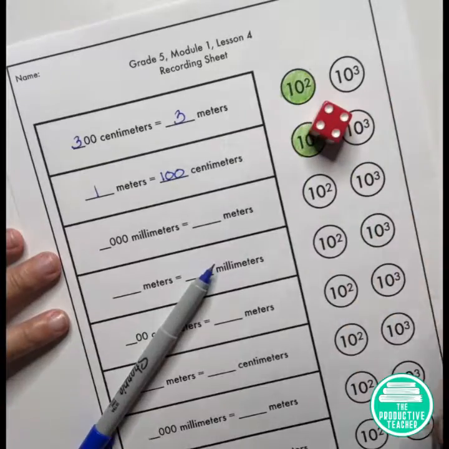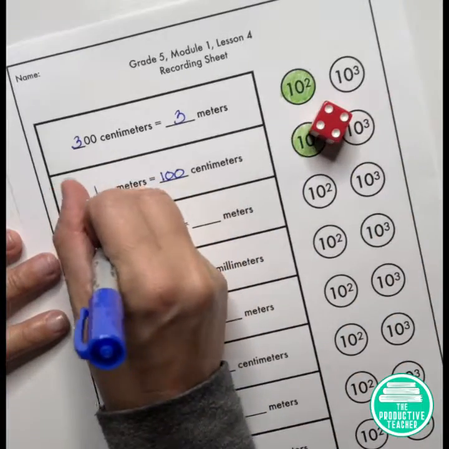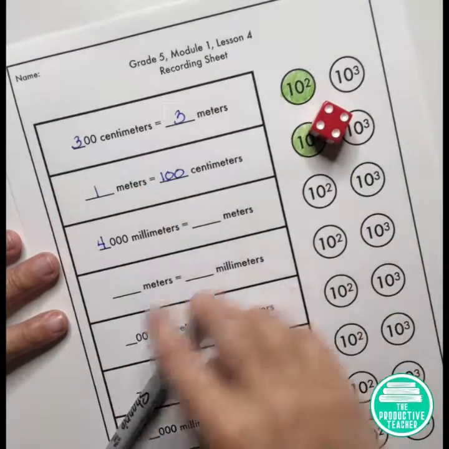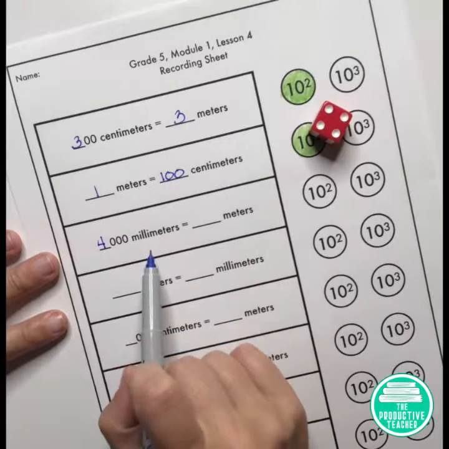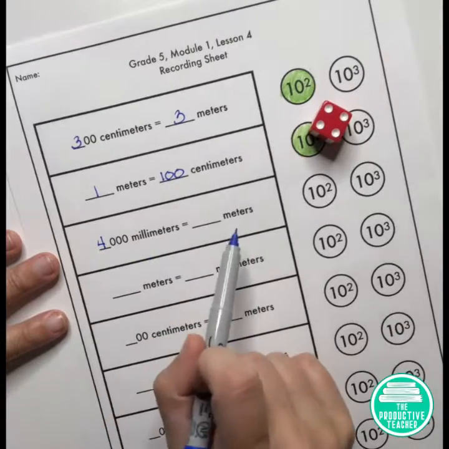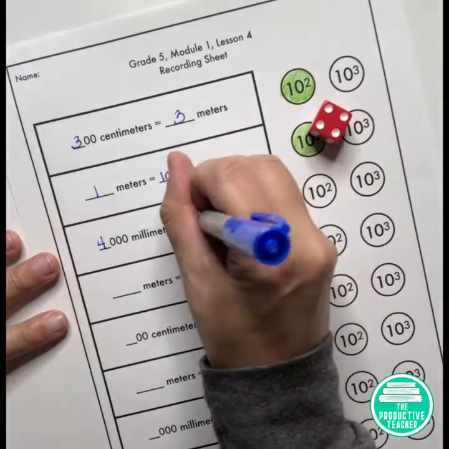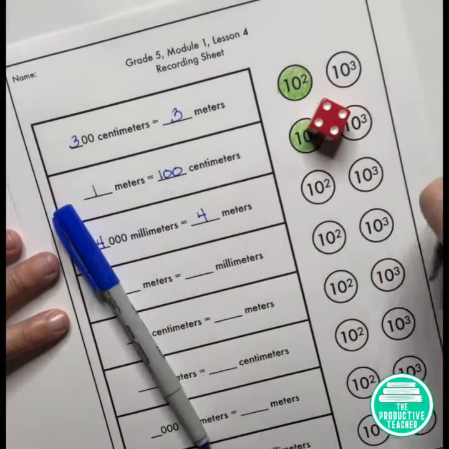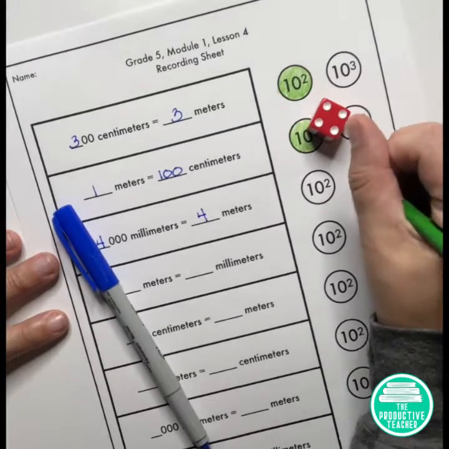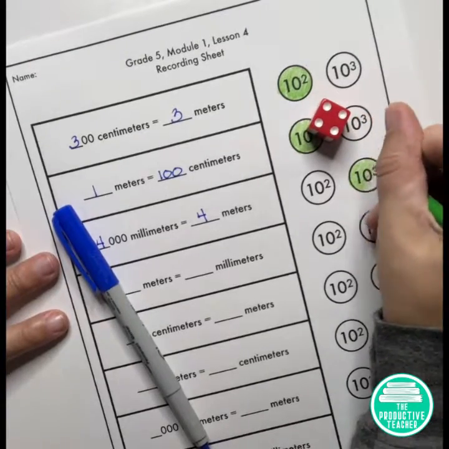Oh, okay, so I'll fill in 4 here. Now I'm going to have to divide because I'm moving from millimeters to meters, and I'm dividing by 1,000 or 10 to the third power. And that gives me 4 meters. And then I would color in 10 to the third power because that's what I used.